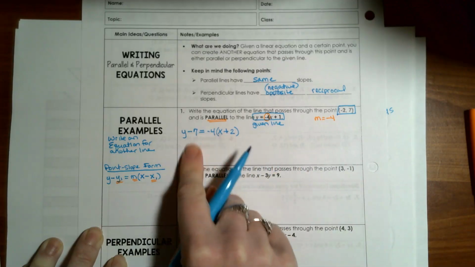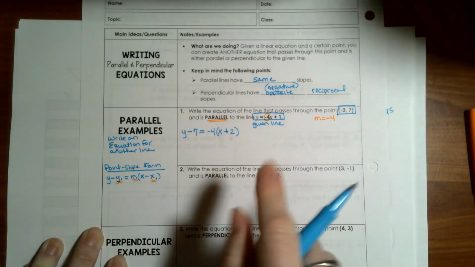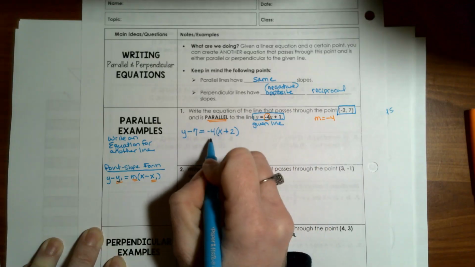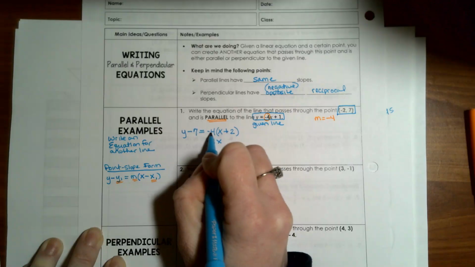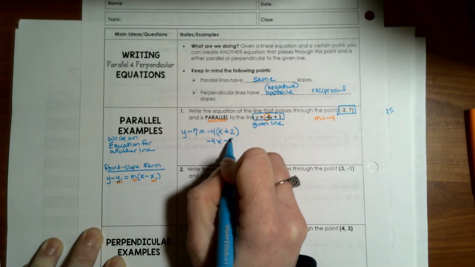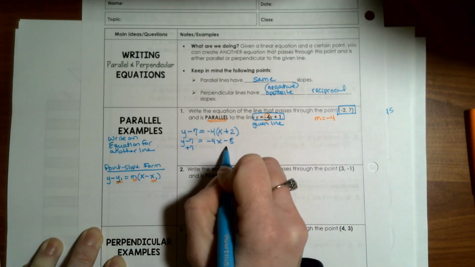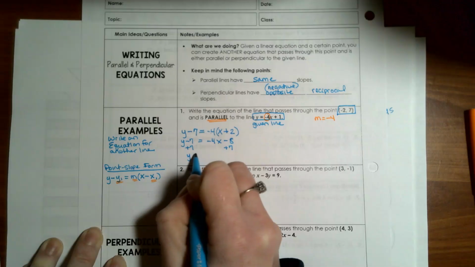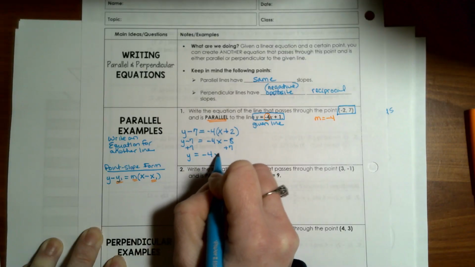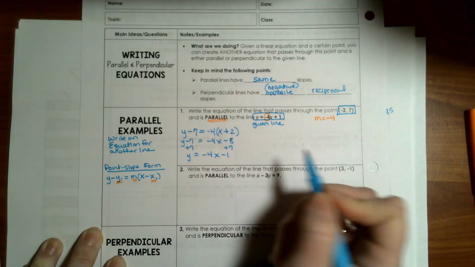And then we're going to change this to slope-intercept form, and that'll be it. So we distribute, we get -4x, and then -4 times 2 is -8. We add 7 to both sides. We end up with y equals -4x minus 1.